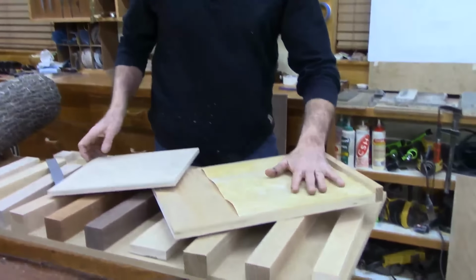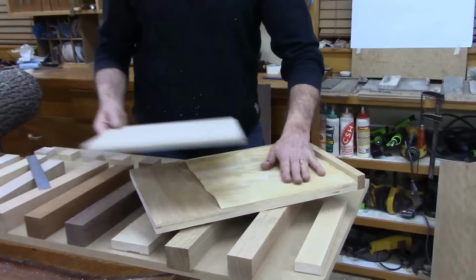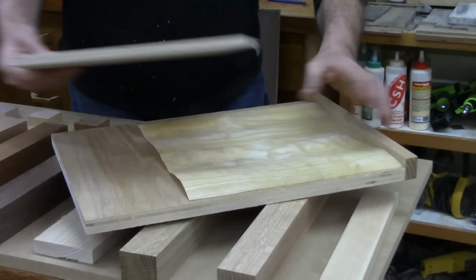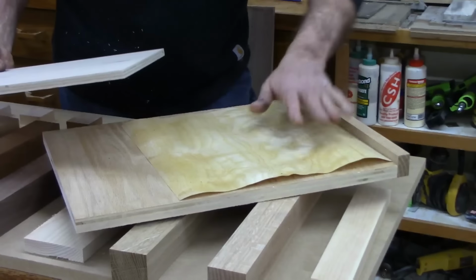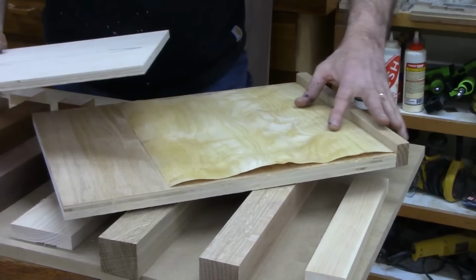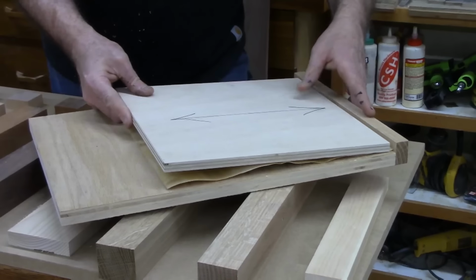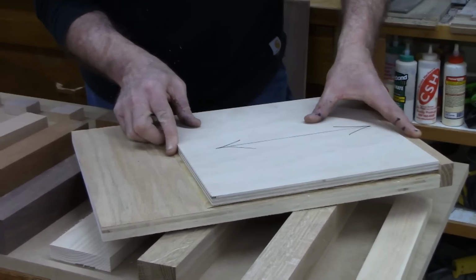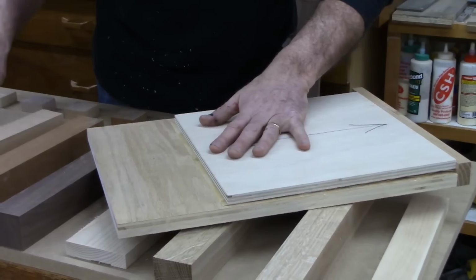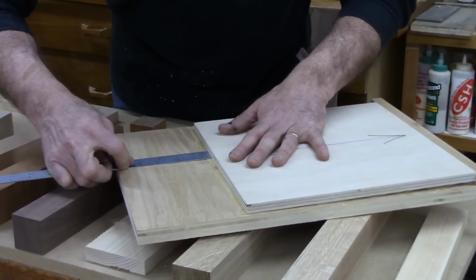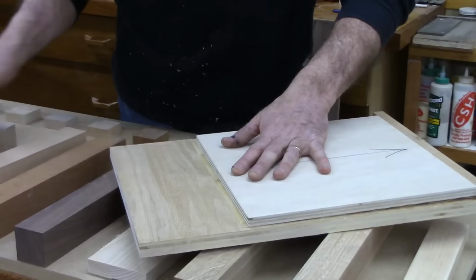We'll check that one on the length, up against the stop. And about the same thing. I can just barely see it, but I'm going to turn it this way, right up against the stop. We'll check it. Wow, that grew even more. So the ash is 5/16 larger.